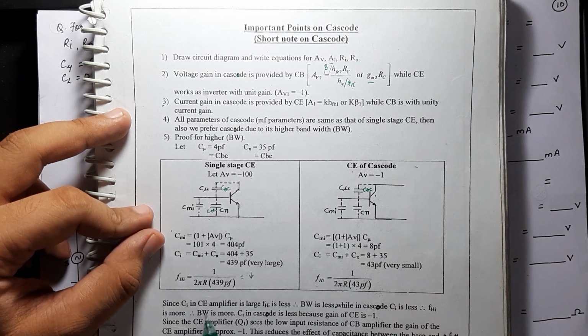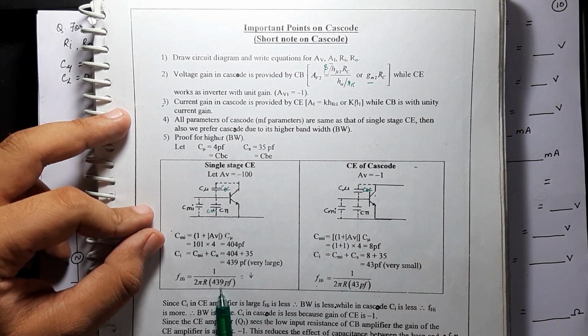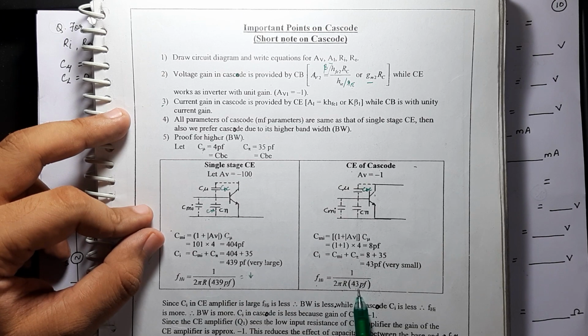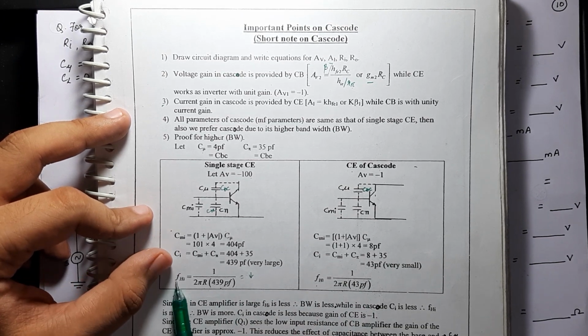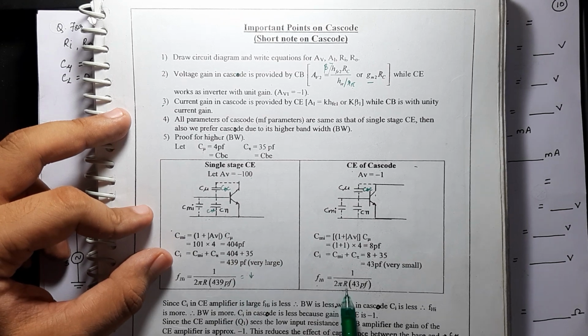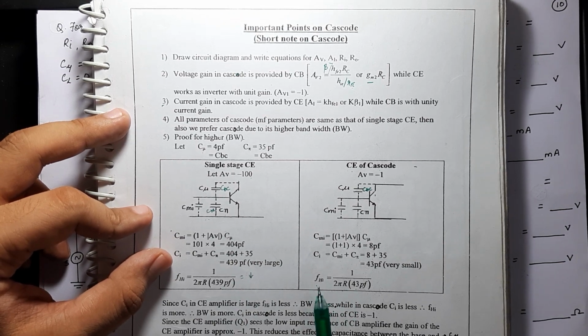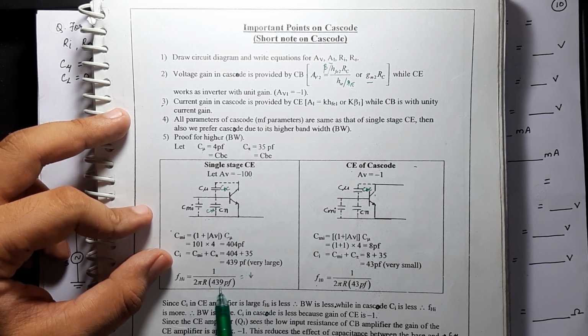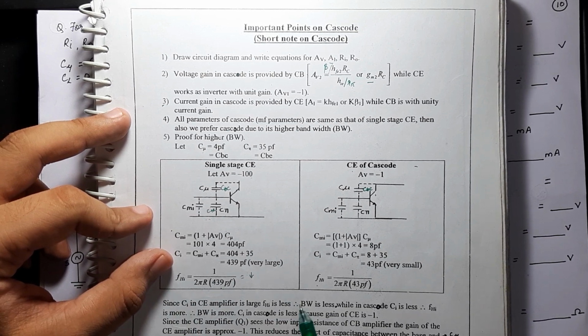Just understand the logic over here. यहाँ पे मेरे पास जो डिनोमिनेटर है वो काफ़ी बड़ा है, यहाँ पे मेरे पास जो डिनोमिनेटर है वो छोटा है. So can I say यहाँ पे मेरे पास जो आंसर आएगा वो छोटा होगा और यहाँ पे जो मेरे पास आंसर आएगा वो बड़ा होगा. Since CI in CE amplifier is large, hence FHI is less. Since CI over here is large, my FHI is less, therefore bandwidth is less.